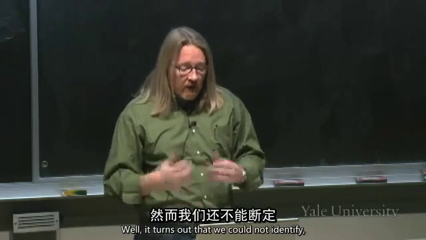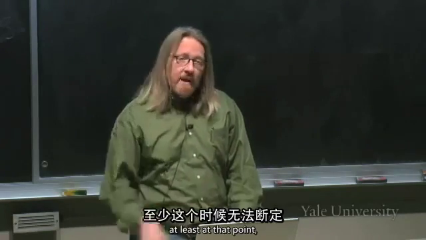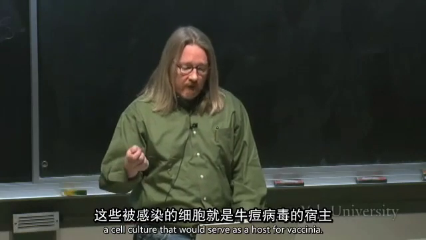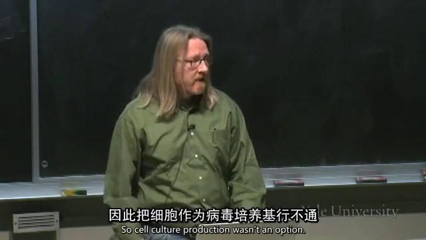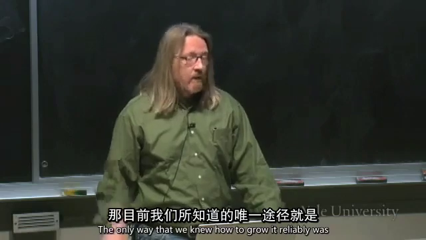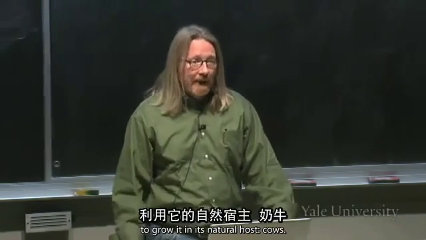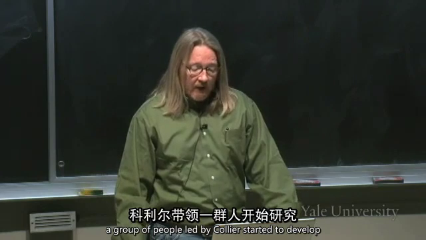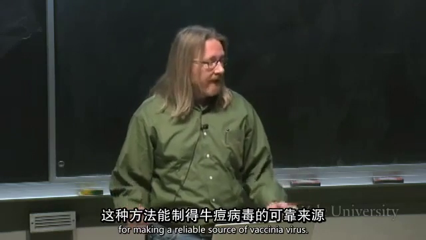Well, it turns out that we could not identify, at least at that point, a cell culture that would serve as a host for vaccinia. So cell culture production wasn't an option. The only way that we knew how to grow it reliably was to grow it in its natural host, cows. And so in the 1940s, a group of people led by Collier started to develop a large-scale production method for making a reliable source of vaccinia virus.